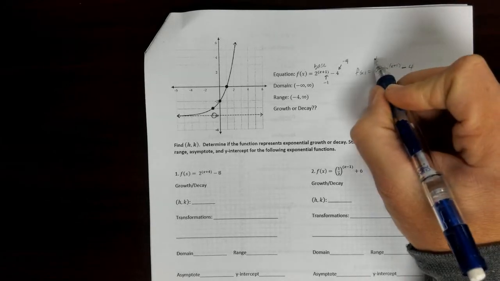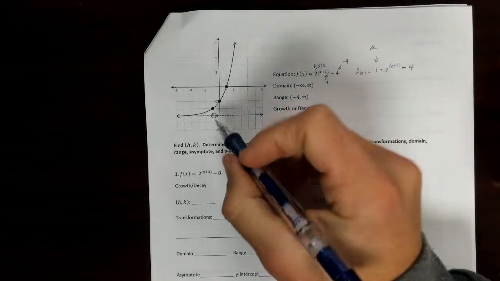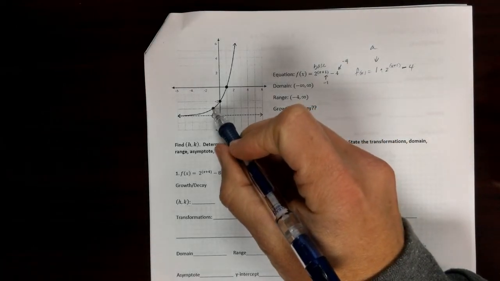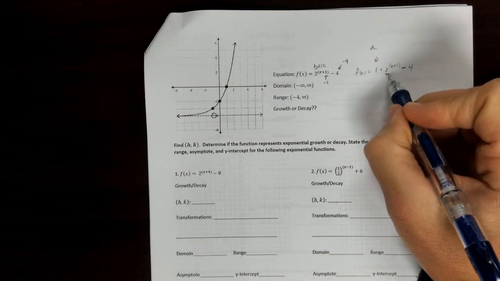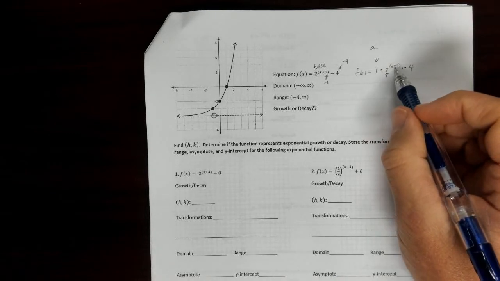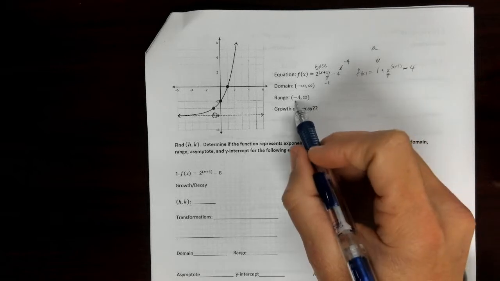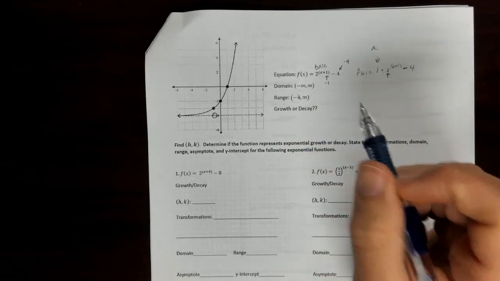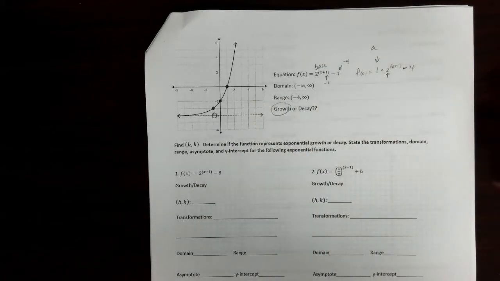You can see here that the a is 1, so no vertical stretches or compressions, which means we're going to go up 1 from my starting point, and we're going to have a point right there. My base is 2, that's the parent base. I've got left 1 unit, and I went down 4. You can see my range goes from the horizontal asymptote to infinity because this is a growth function. My domain is all real numbers.